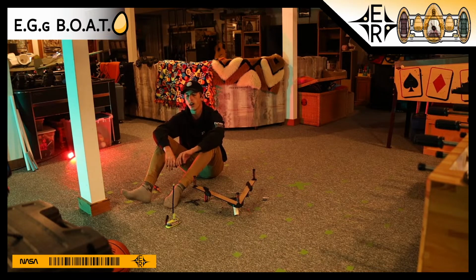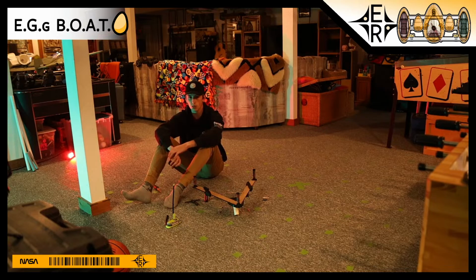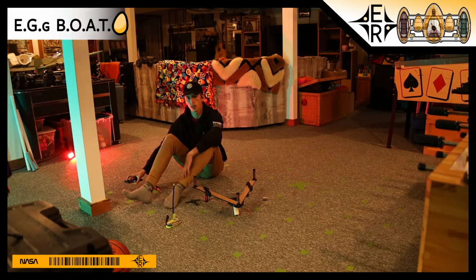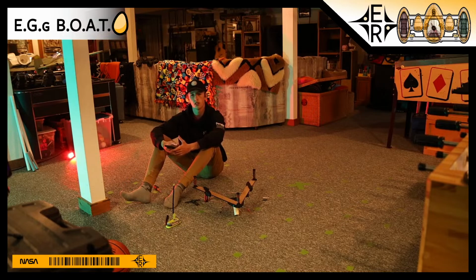And we are working on EGgBOAT, an autonomously guided boat that delivers emergency supplies to a radio beacon worn by astronauts of the Artemis mission. This challenge was put out by NASA's Micro-G Next, and they provide challenges based on the Artemis mission for teams of undergraduate students around the country.